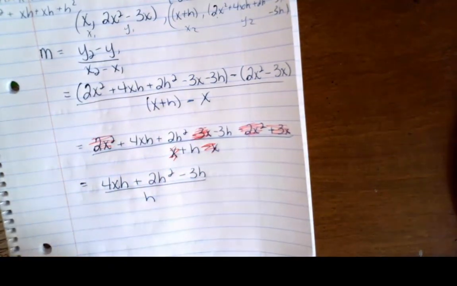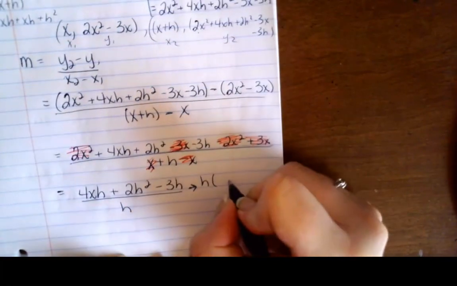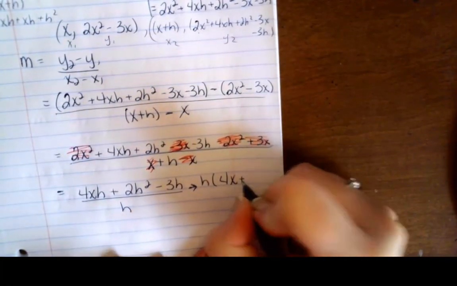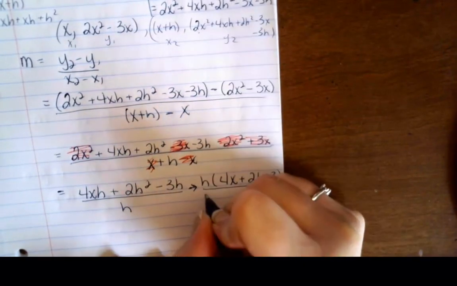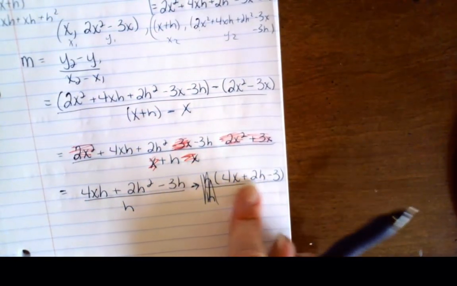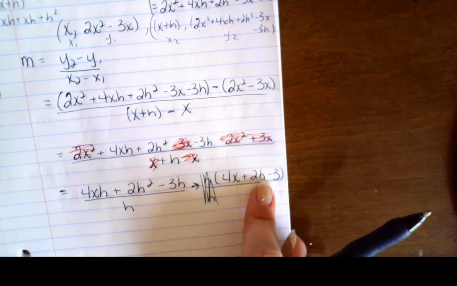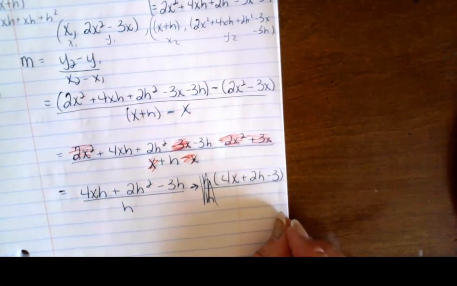But notice that everything has h's. So I'm going to factor out an h from the top, which leaves me with 4x plus 2h minus 3 over h, and I end up with this as my formula for what the slope would be. I would need to know x's and h's, but at least I have a formula for what the slope between 2 points would be.